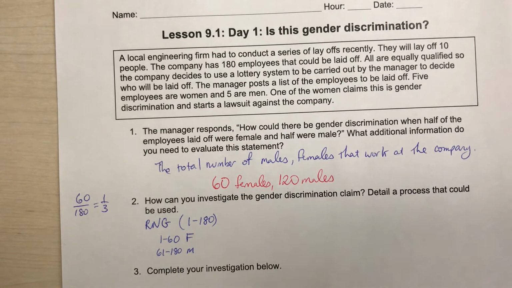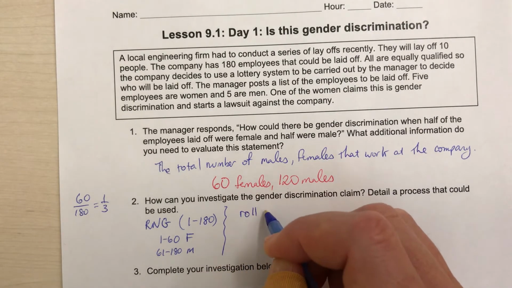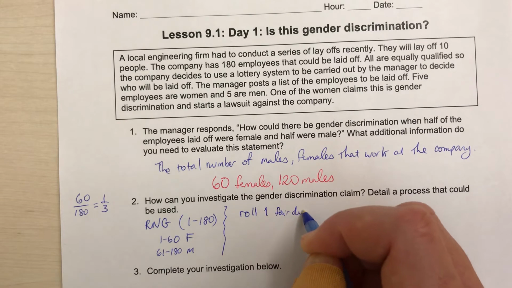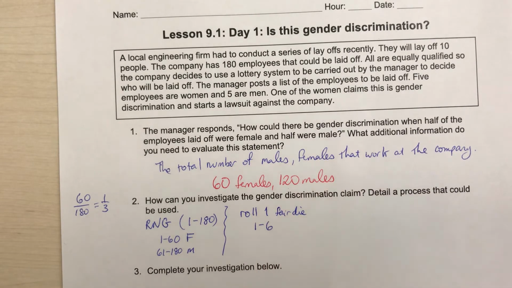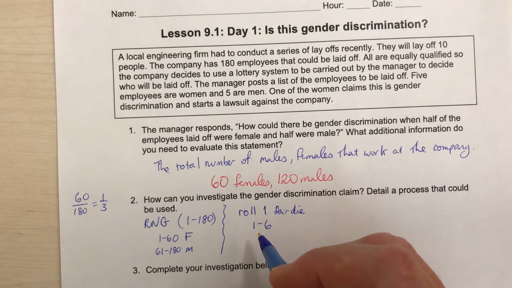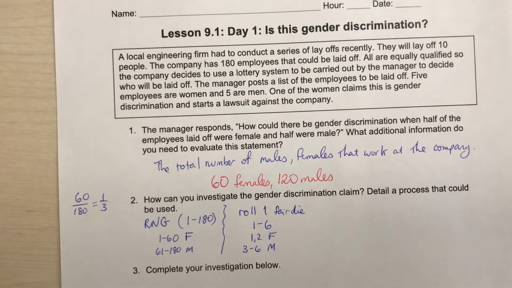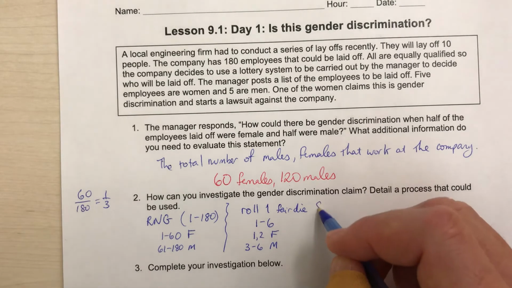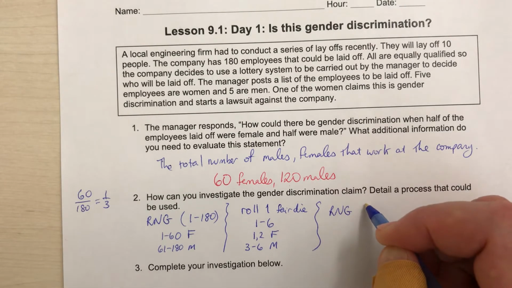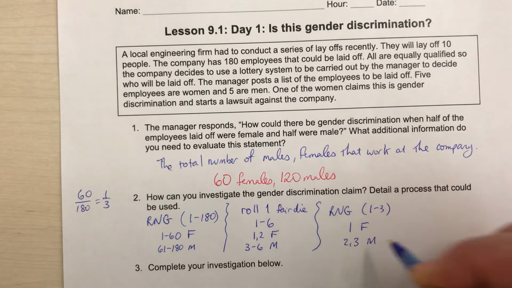Now, we could run that on the calculator. We could, in this situation, roll a fair die. Remember, the numbers on dice are 1 through 6, and we know that 1/3 of the numbers need to be for the females. So we could say 1 and 2 are females, and then 3, 4, 5, 6, those would count as males. We could do a random number generator. We could just do numbers 1, 2, and 3, where if a 1 comes up, that's female. If 2 or 3 come up, that would be for the males.